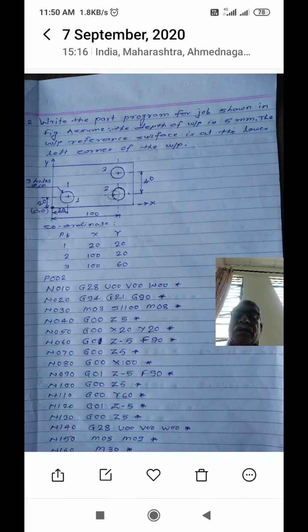Here we are using the absolute coordinate measuring system, means all the dimensions, all the coordinates are measured from the fixed point, that is the workpiece reference point. Is it okay? G21, it is the metric system, all the dimensions are in millimeter. G90, feed rate in millimeter per minute and end of the block.